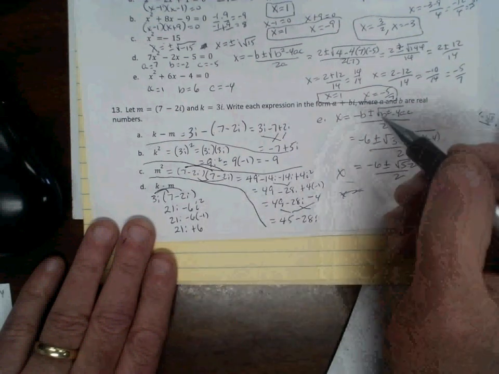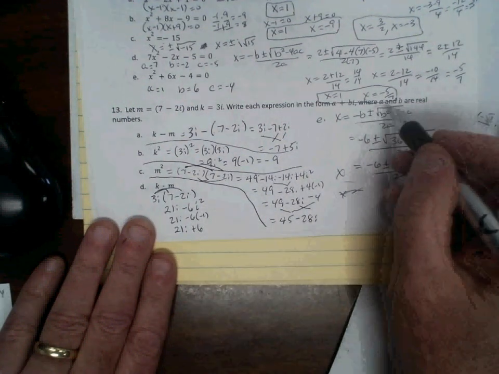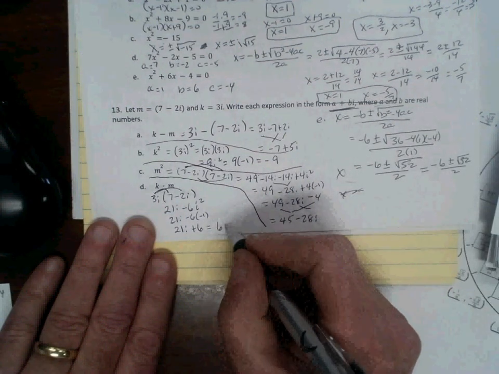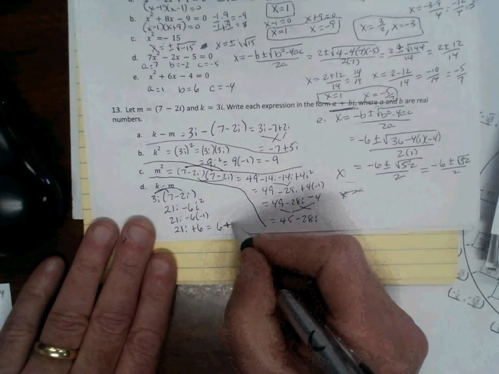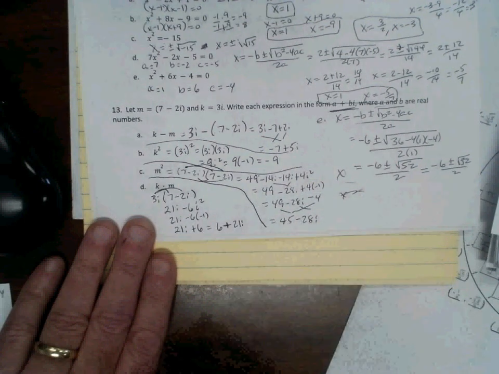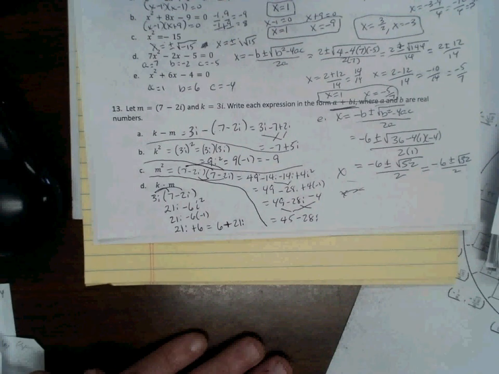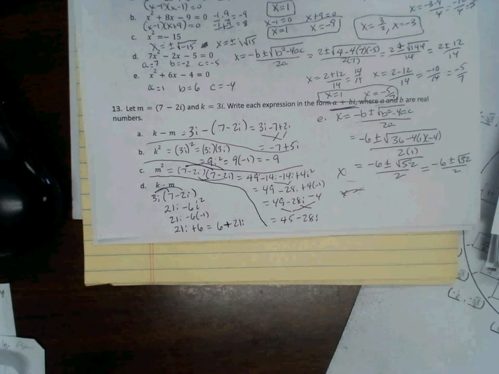This says to write it, usually says, A plus Bi. That means I'm going to put the real part first and the imaginary part second. And there's your answer. Problem number 13 is no issue at all. It's so much fun.